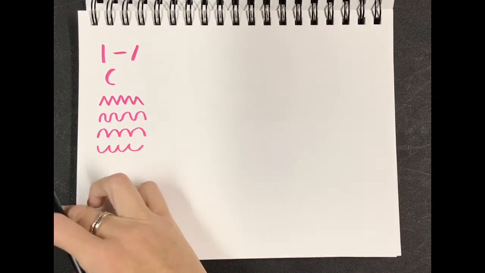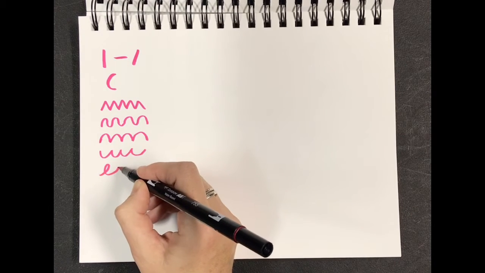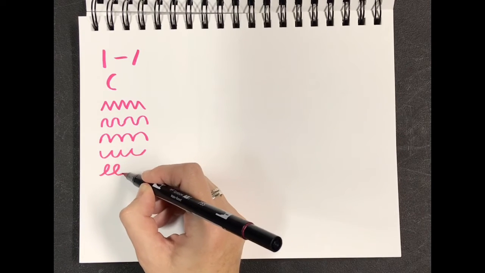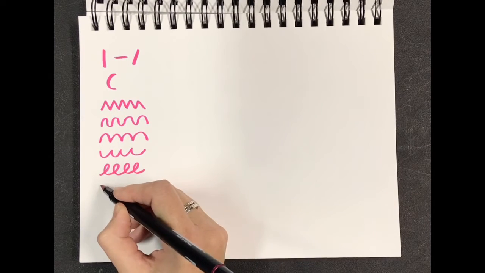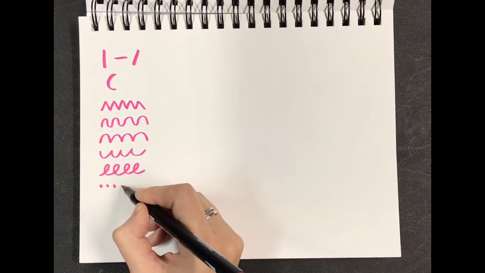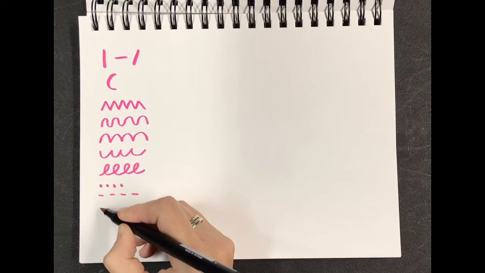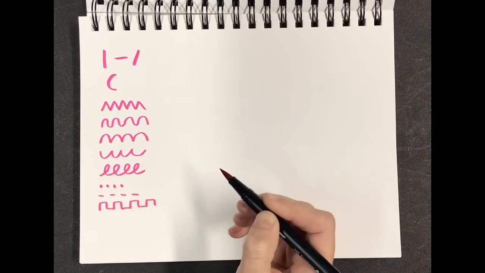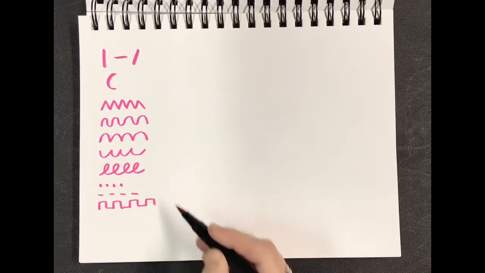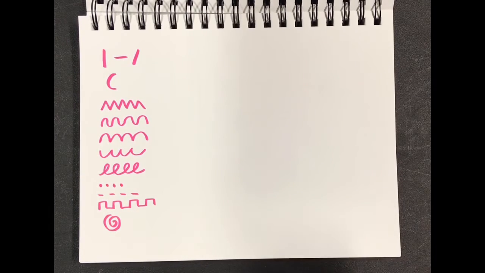We also talked about a curlicue line. So forward, around, and back. Forward, around, and back. A dotted line, or a dash. Castle top. And I think I might have them all except for maybe spiral.